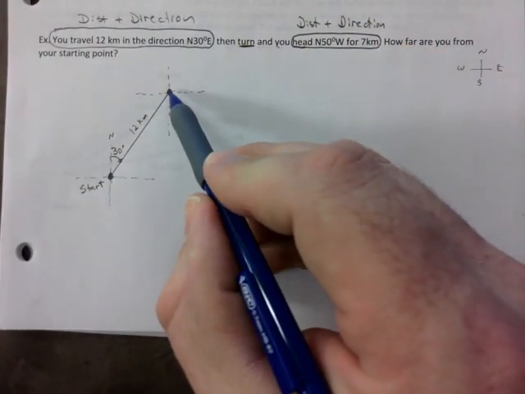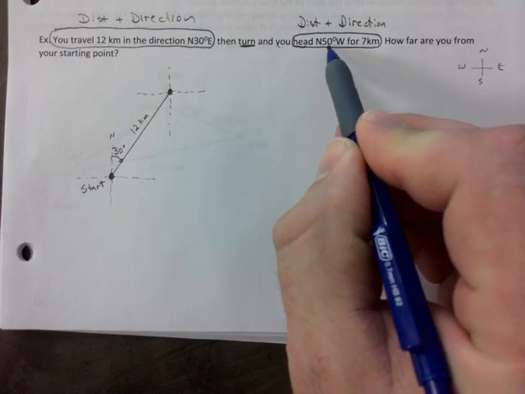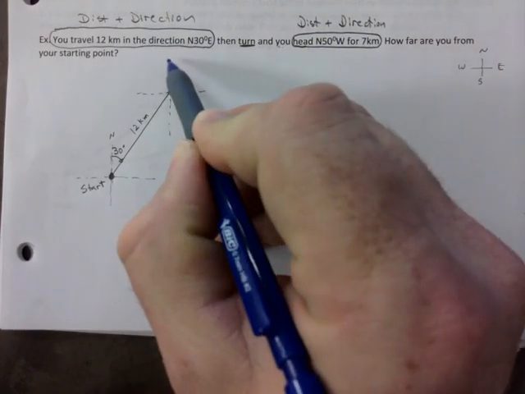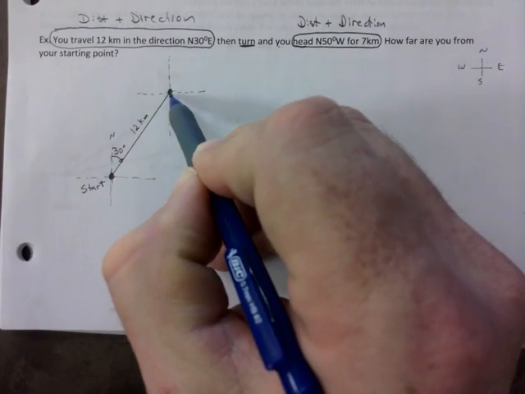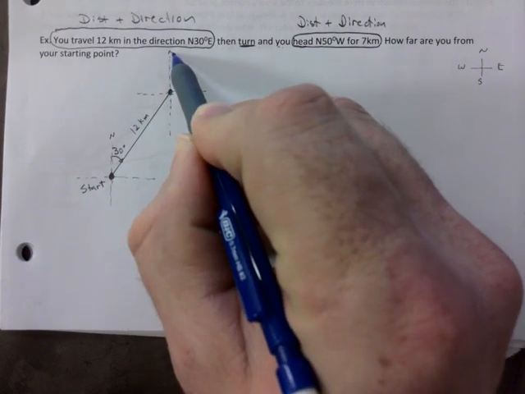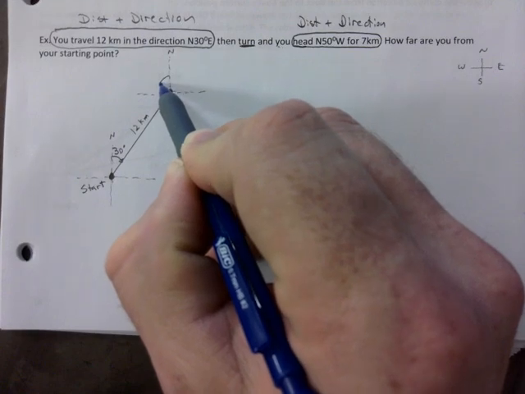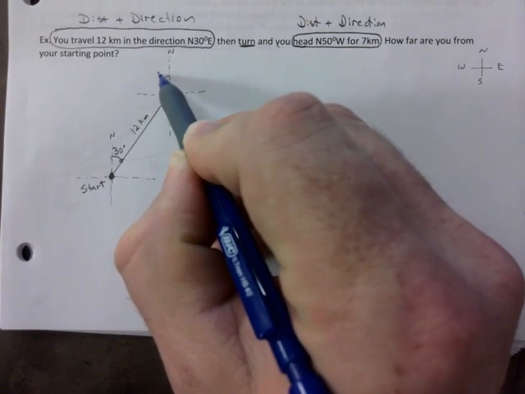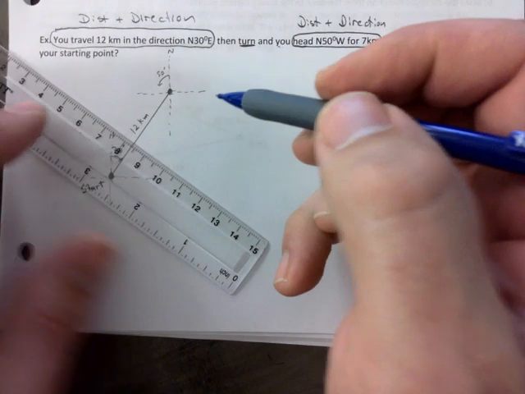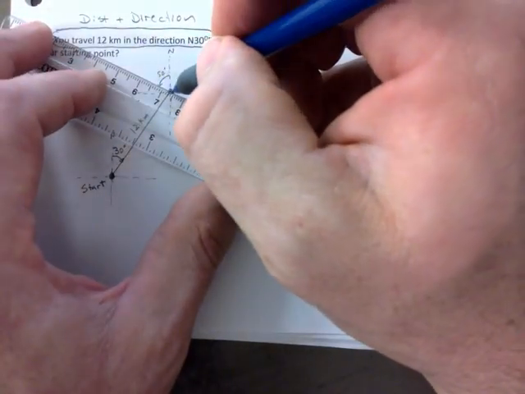What does it say here? North 50 west. So I'm going to start from my north line again and turn 50 degrees west. So it's a bigger angle, right? 50 degrees. And then I go for 7 kilometers.